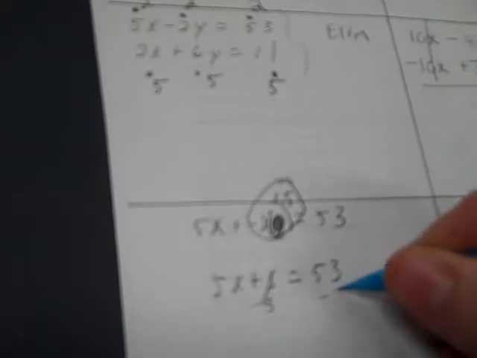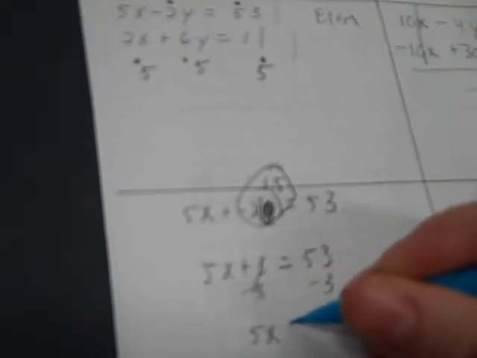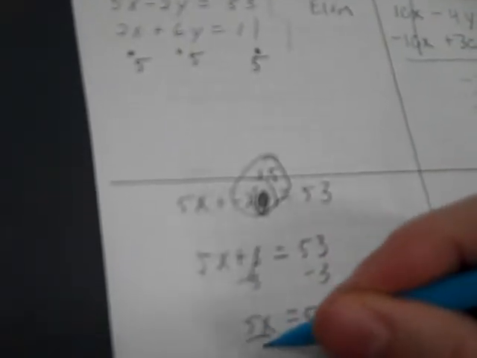Minus 3. 5x equals 50. 50 divided by 5 is 10. Okay.